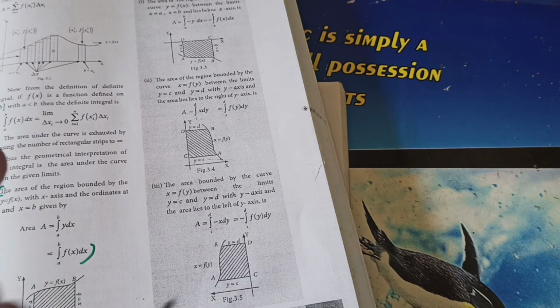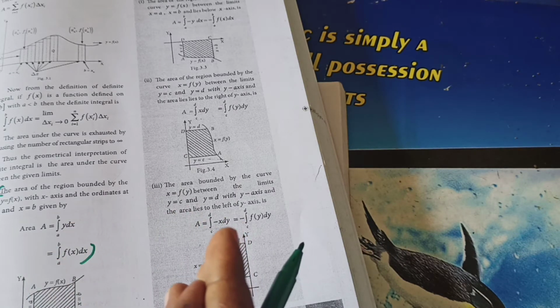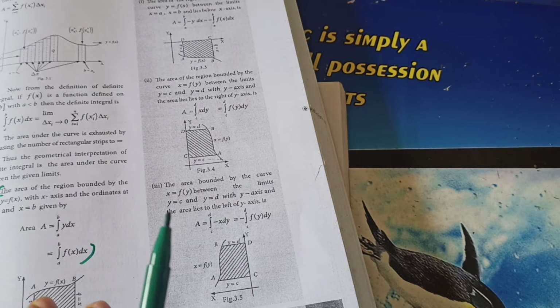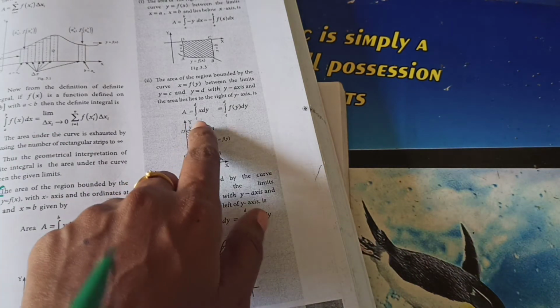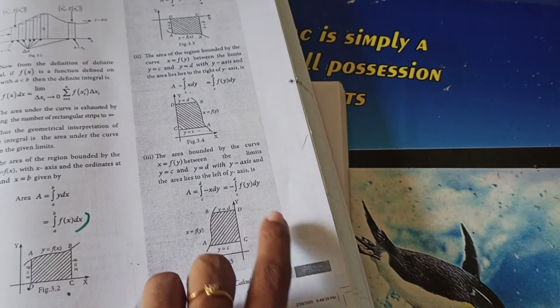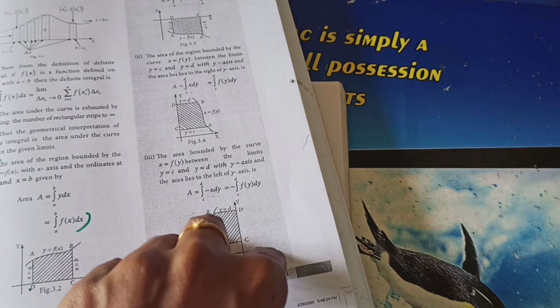Then the next one is right of the y-axis. That is x dy, whereas the earlier one is y dx. So if it is right of the y-axis, it means x dy. Then the next one is left of the y-axis, which means a minus symbol will be there. These are the four things we will use in the problems.